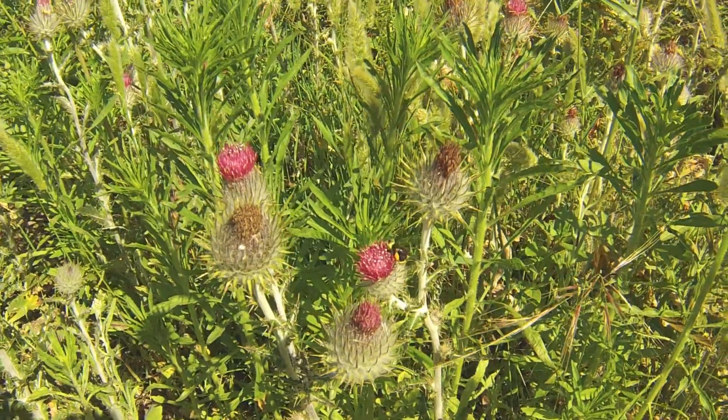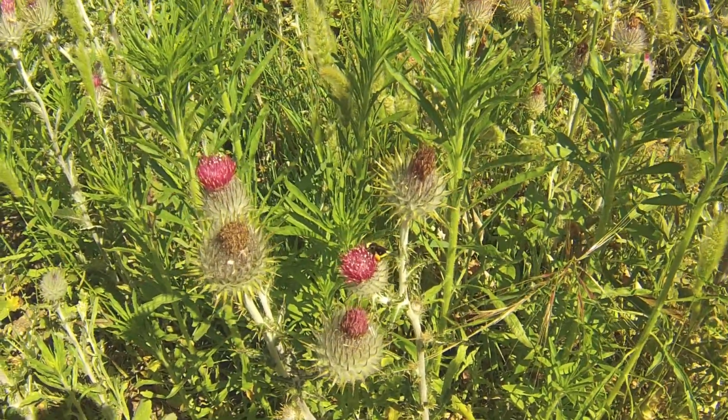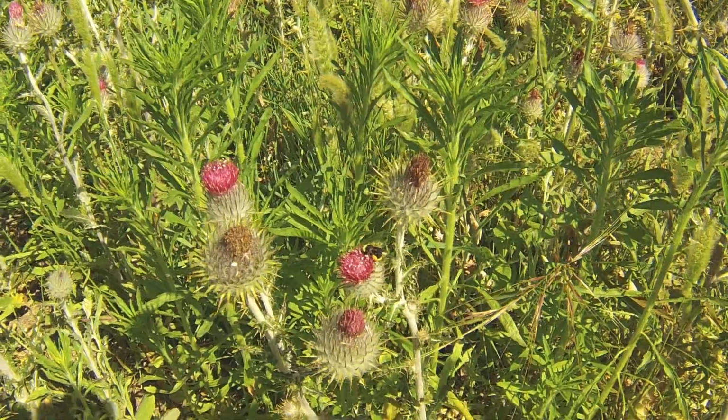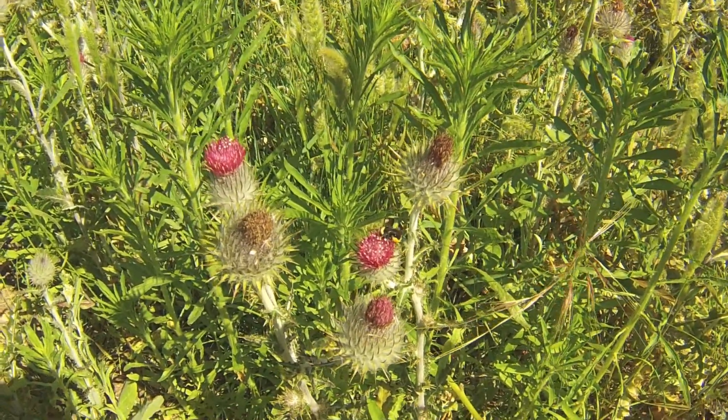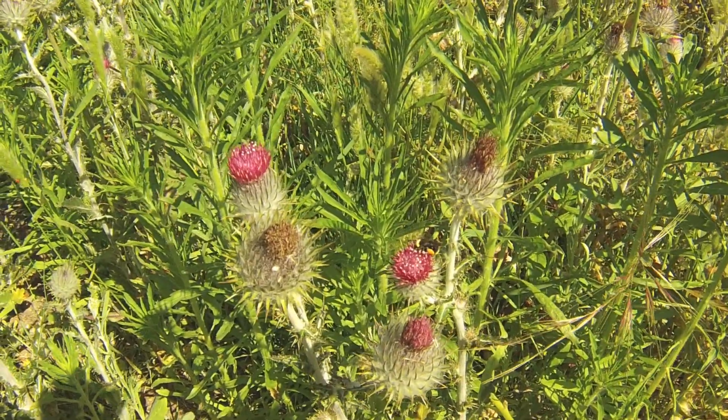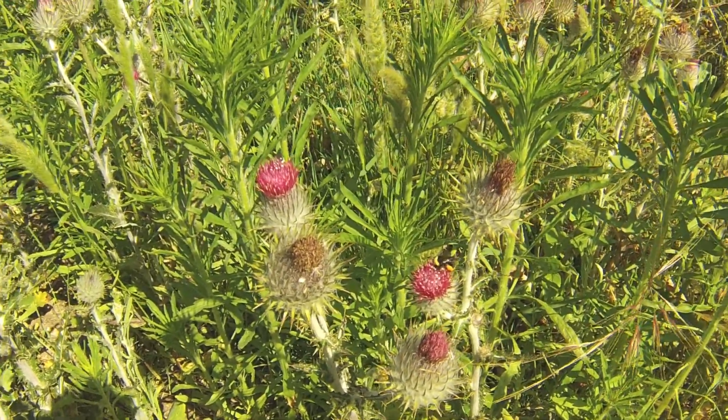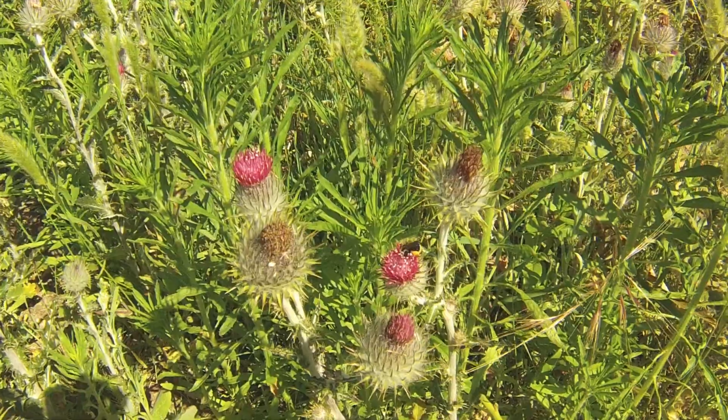This yellow-faced bumblebee is visiting a cobweb thistle. But be careful, that's not just one flower. It's actually an inflorescence of many, many flowers. We'll talk more about that when we explore flowers later.